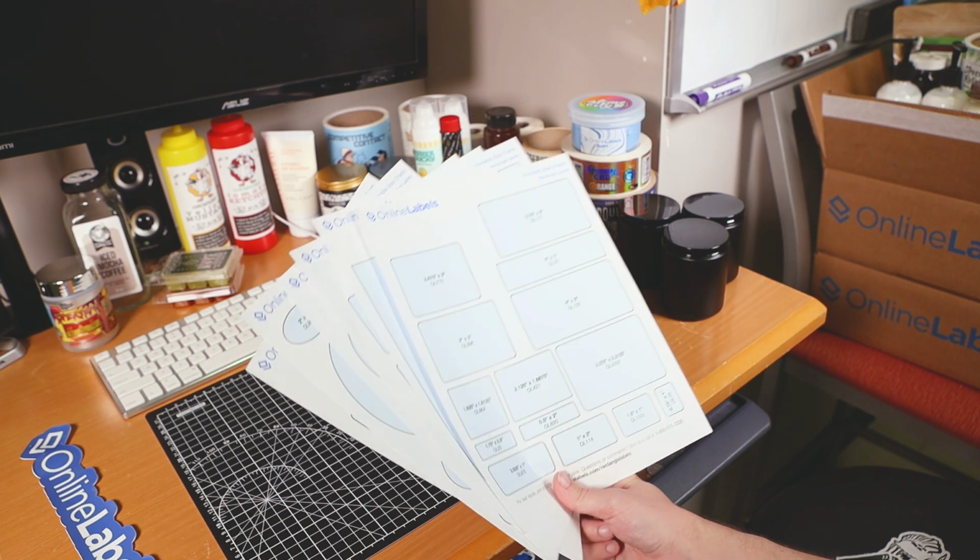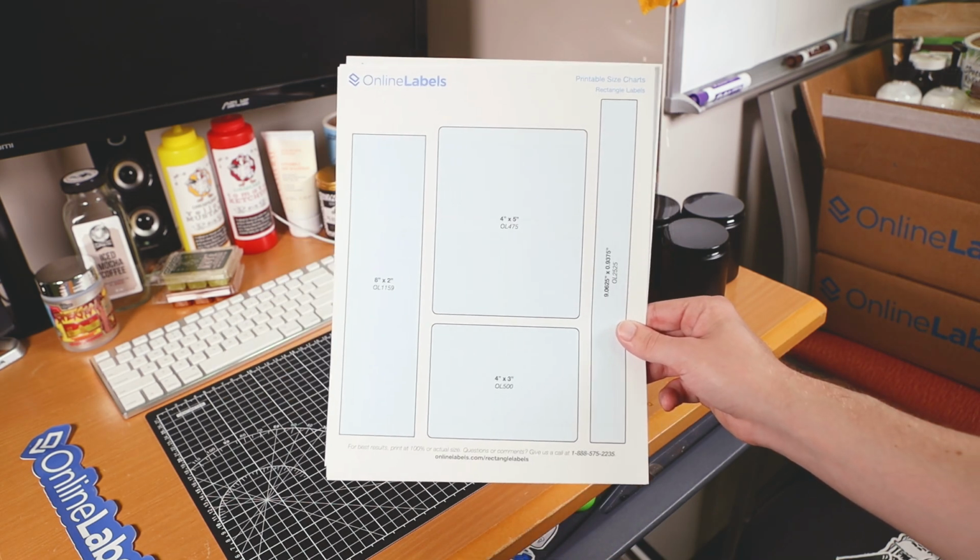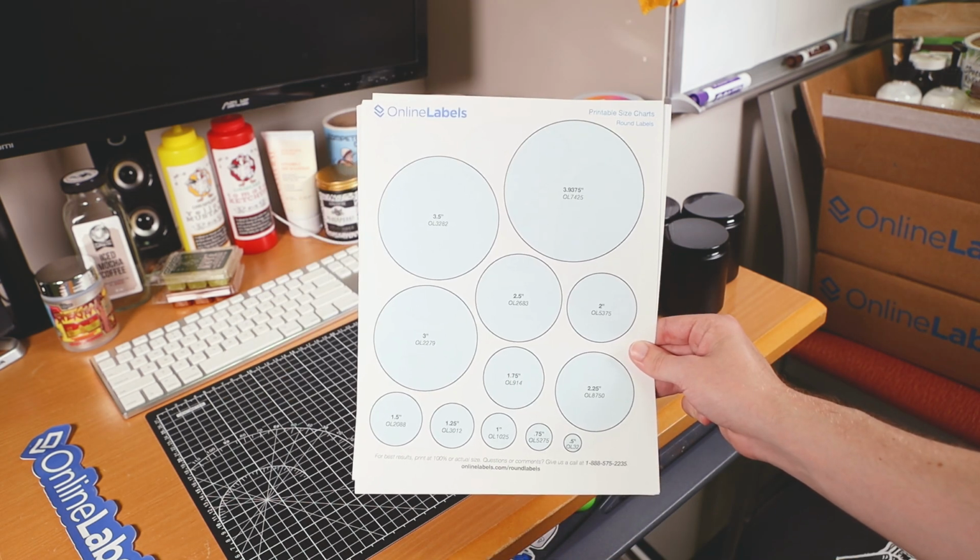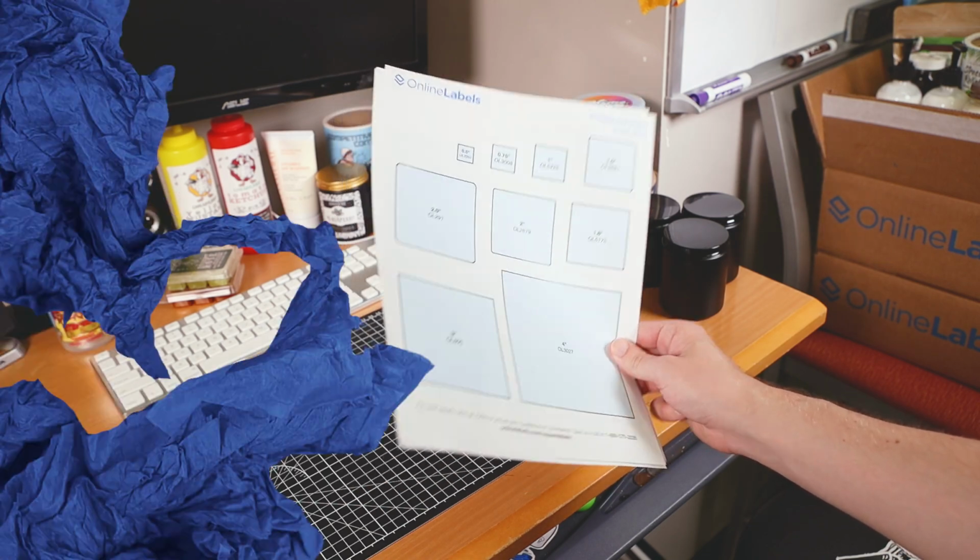If you're wondering about the right label size for your product, we offer these free printable size guides to use as reference. These guides feature our product numbers, so once you have the size you like, all you have to do is look them up on our site and purchase the labels you're looking for.